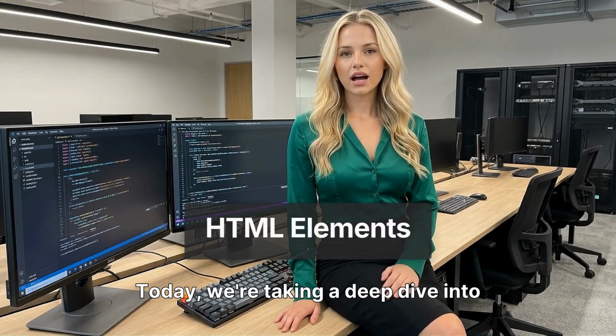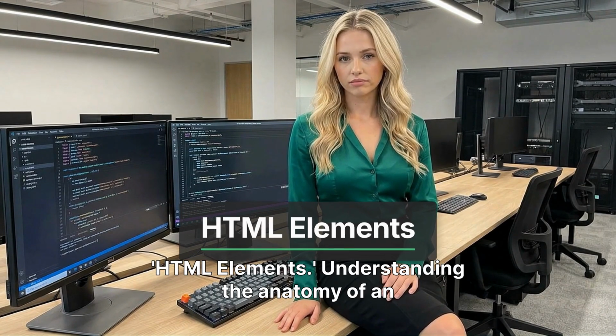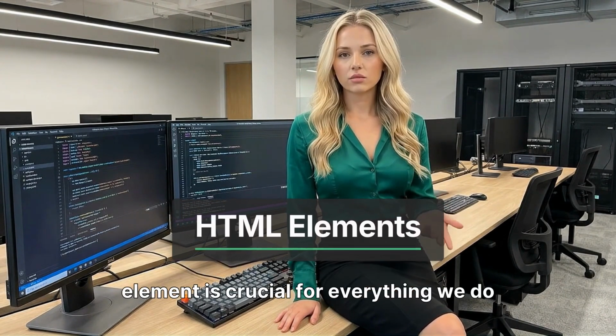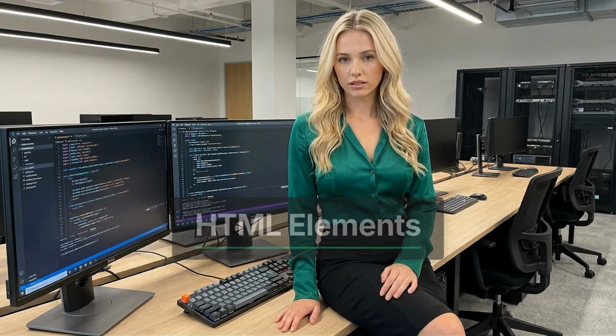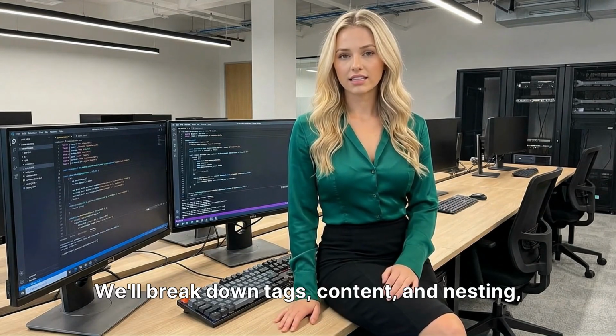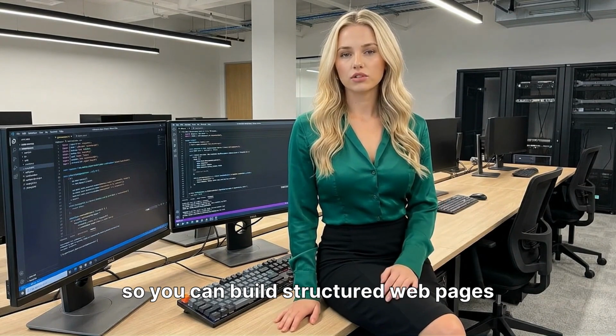Today, we're taking a deep dive into HTML elements. Understanding the anatomy of an element is crucial for everything we do next. We'll break down tags, content, and nesting, so you can build structured web pages with confidence.